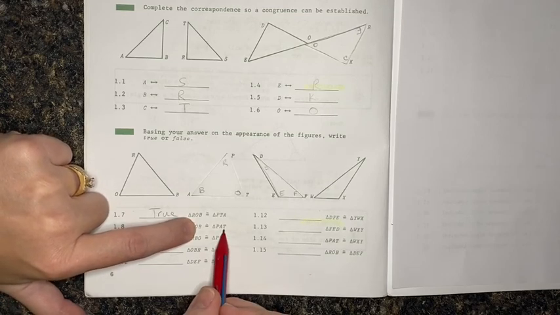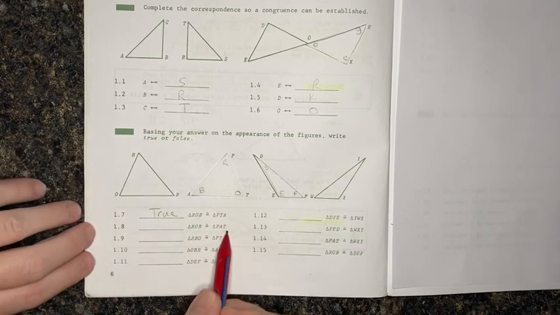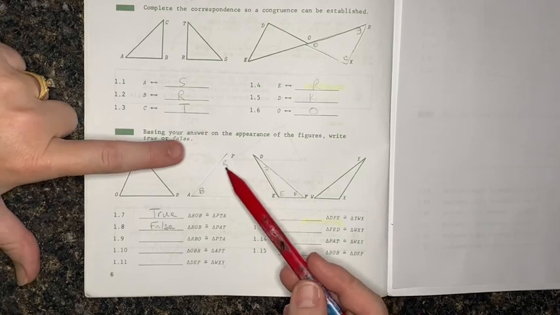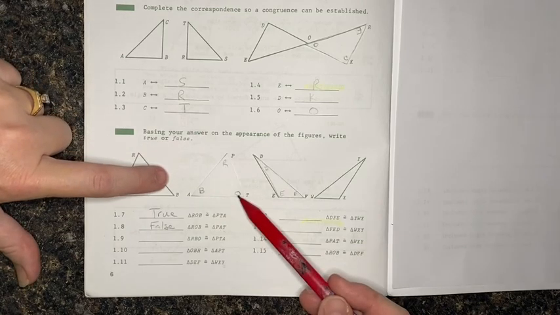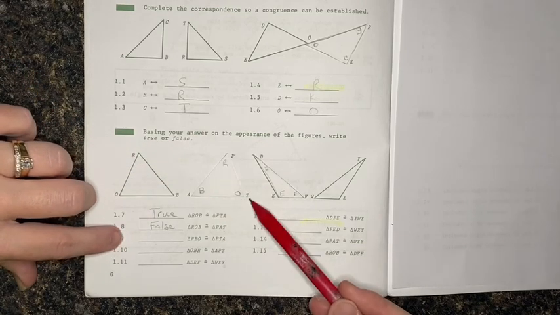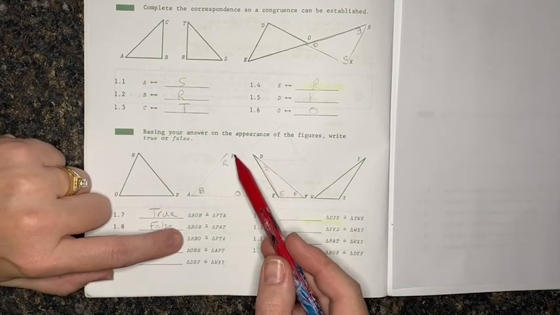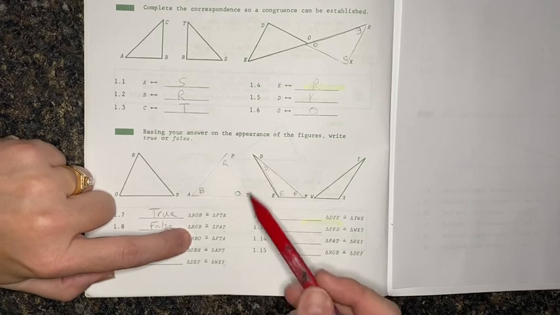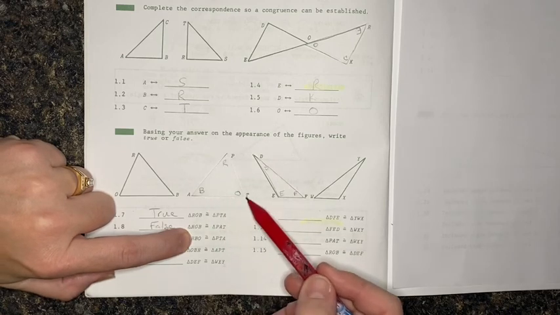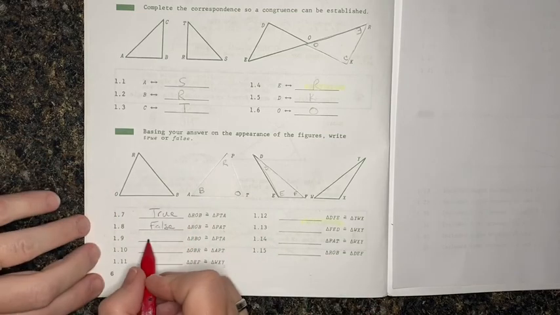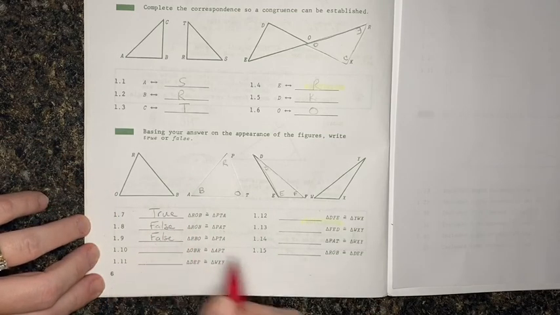B and T do not correspond. So this is a false. What about RBO and PTA? Again, this is a false, right? Because even though R and P correspond, B and T do not correspond, and neither do O and A. So this, again, is a false.